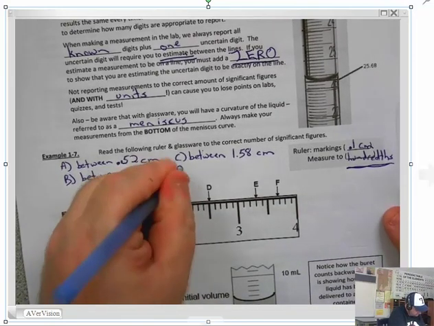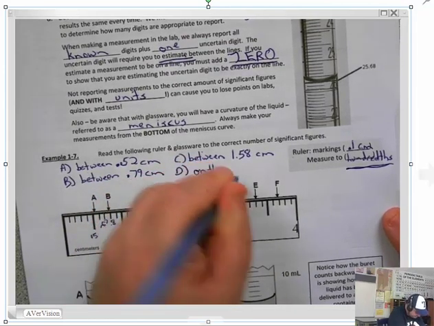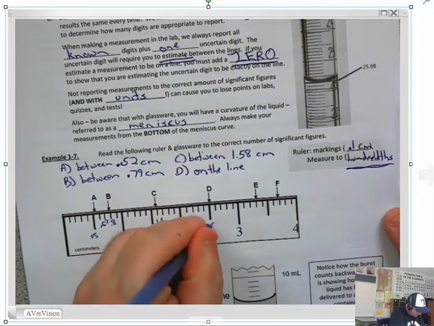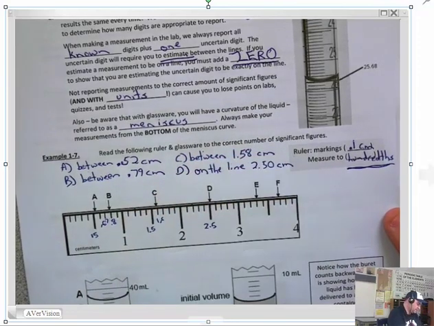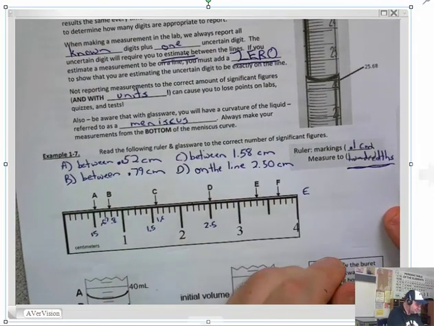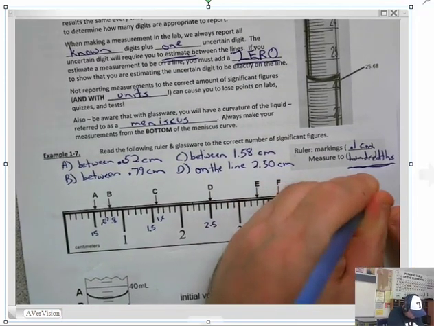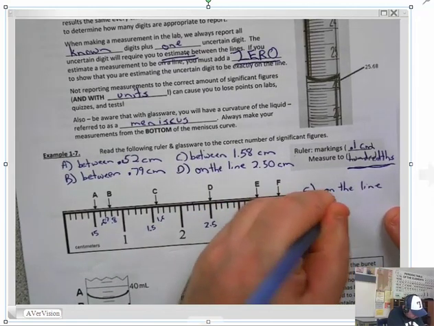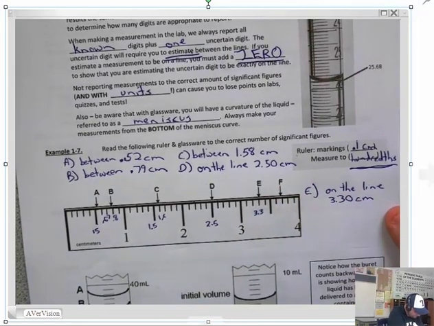Now we get to D. D is on the line. What line is it on? 2.5. So this is 2.50 centimeters because it is on the line. E, also on the line. What line is it on? Well, it looks like 3.3. So it is 3.30 centimeters. Remember that 0 tells me it is on the line.